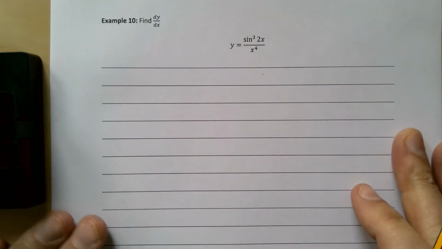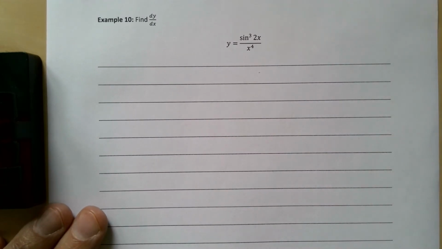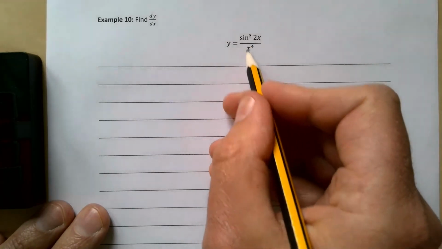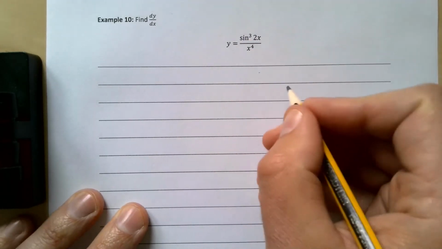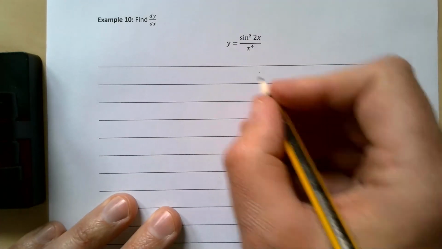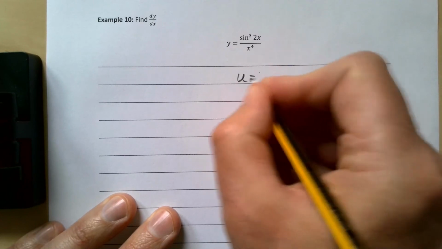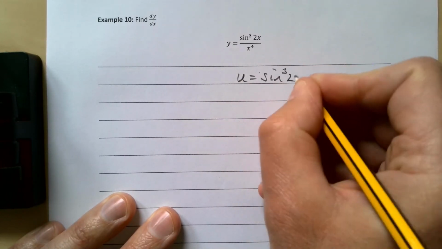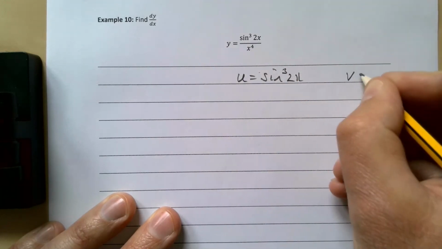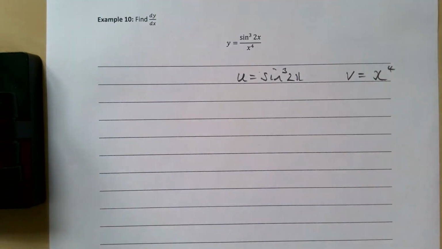On to our final example. Again, I hope you can spot this one. This is a bit of a palaver, but we'll get there with it. This is going to be a quotient rule, obviously, but that top one requires a wee bit of work. So we're going to let u equal sine cubed 2x, and we're going to let v equal x to the power of 4.